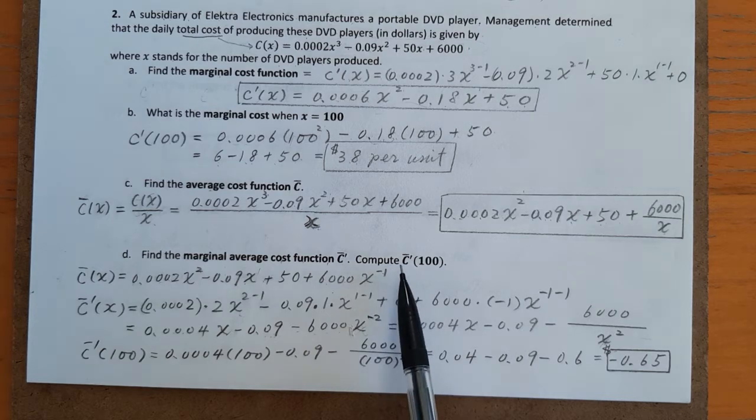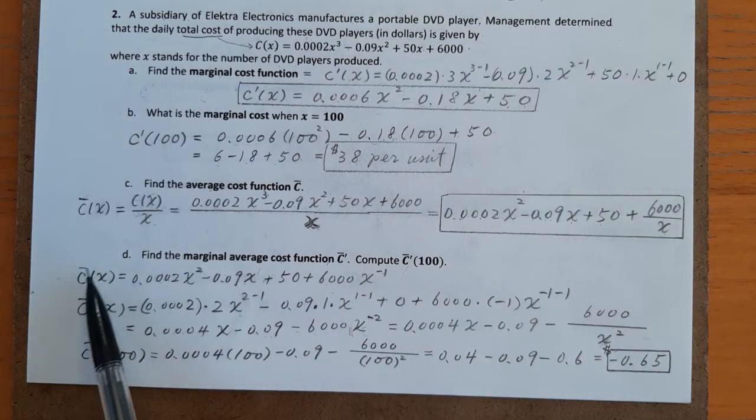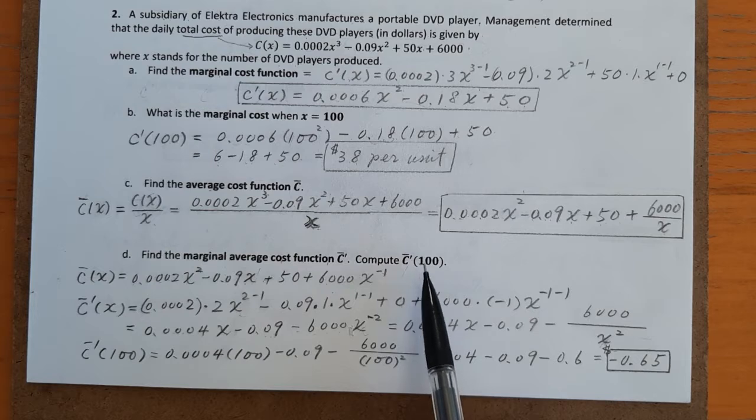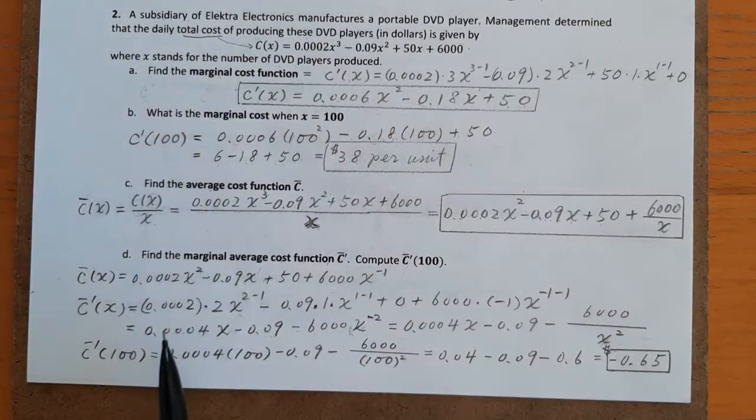Then figure out C bar prime, the first derivative, at 100.